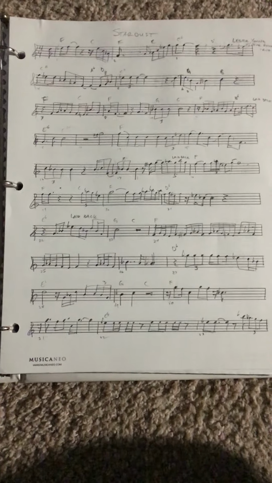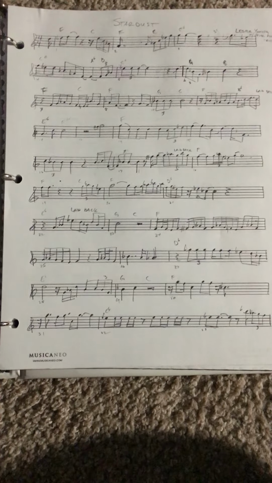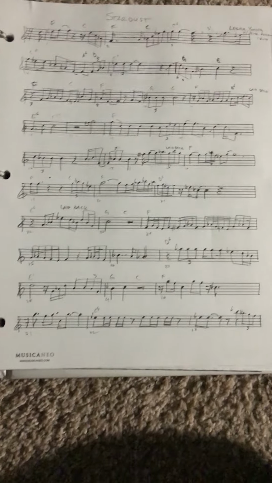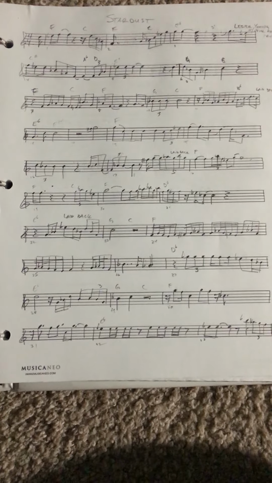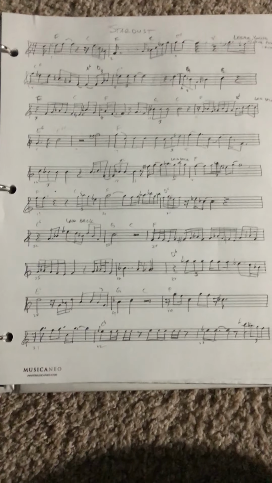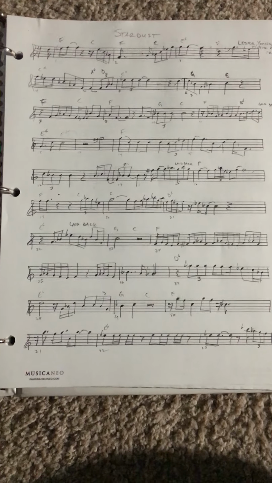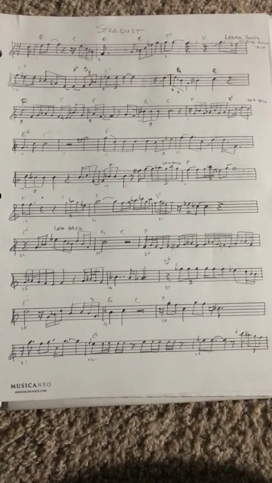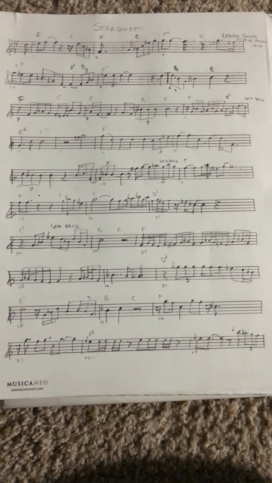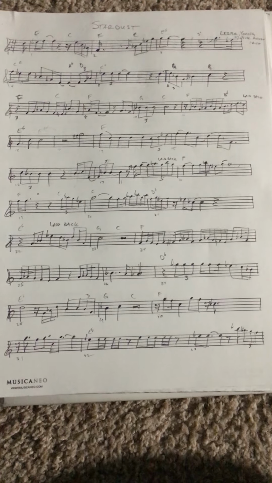I remember when I was probably 14 years old being able to go to a master class with Jeff Coffin where he talked about listening. And as part of his master class, he talked about listening and active listening.